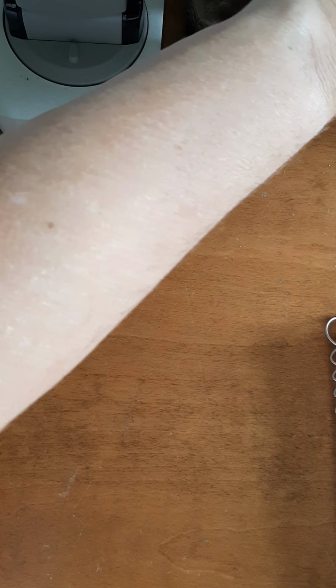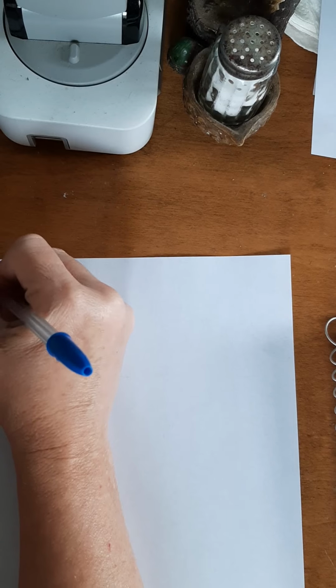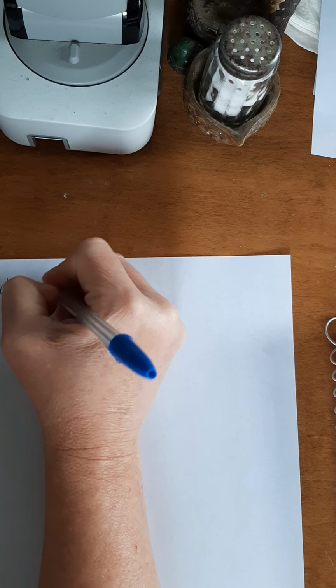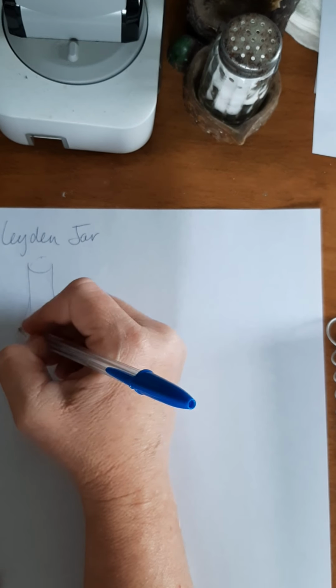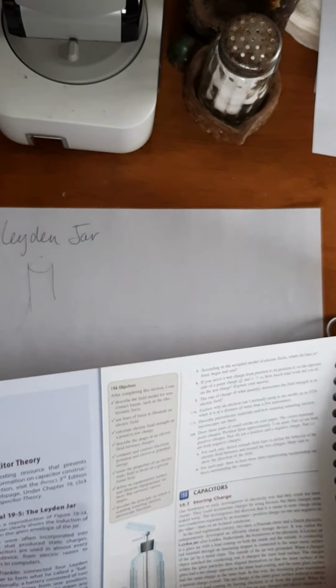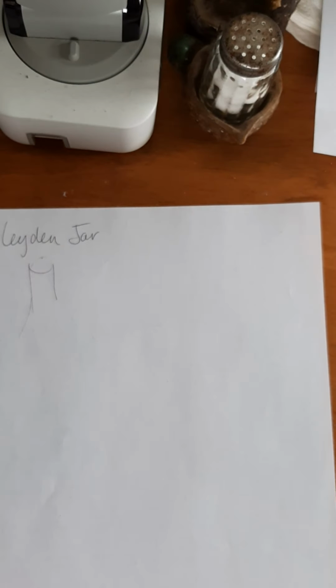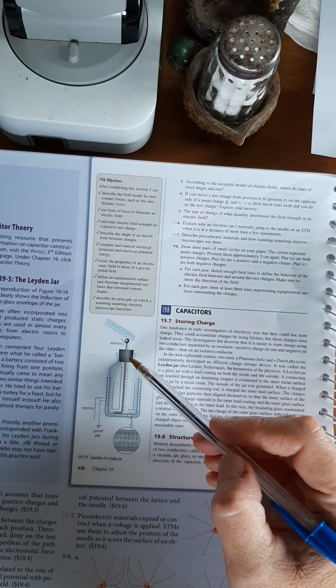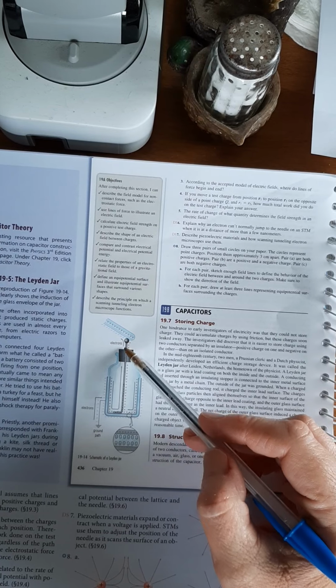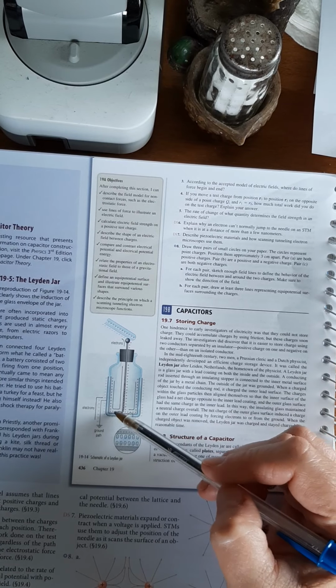Last but not least, let's talk about the very first battery, a Leyden jar. Now, it's kind of interesting what happened with it. Well, here, I'm drawing it, and my drawings are terrible. Here's a picture of it. Rubber lid. You can see the metal rod, attached chain.